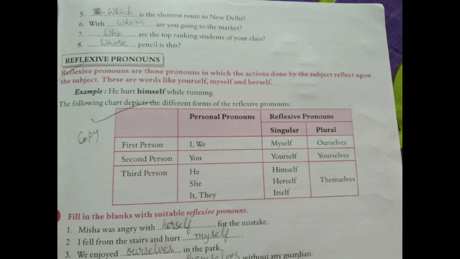Children, it is very easy to recognize reflexive pronouns because at the end of reflexive pronouns there is self for singular reflexive pronouns, and selves for plural reflexive pronouns.